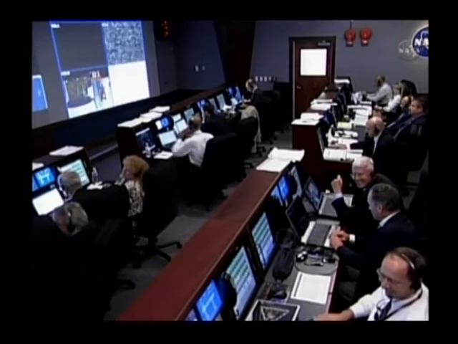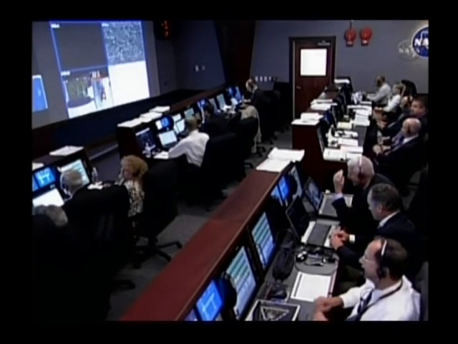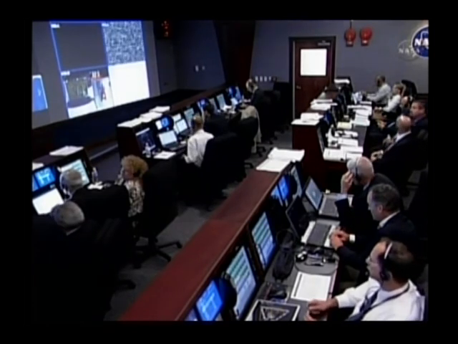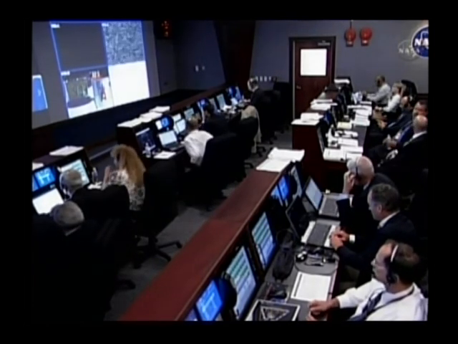12 minutes, 20 seconds into the flight. At this time, we are in the process of our barbecue or roll mode, rolling at about 1 degree per second. We'll continue in this mode for about another 20 minutes. 10 seconds now till deploy. Standing by.